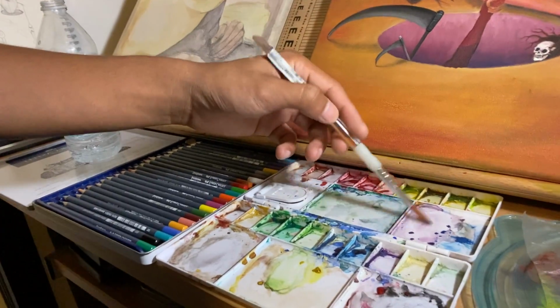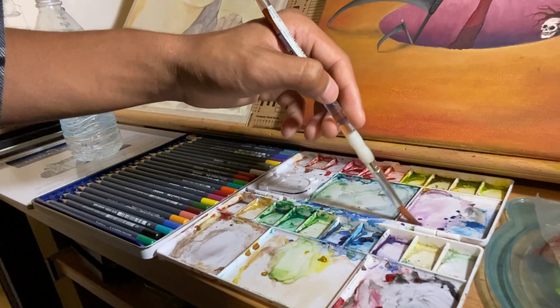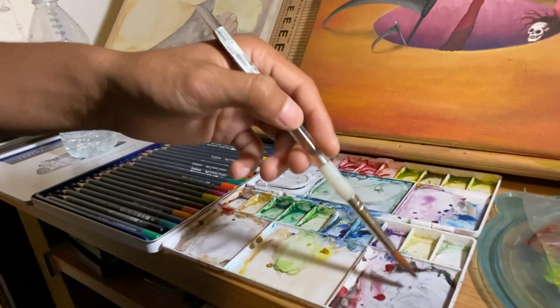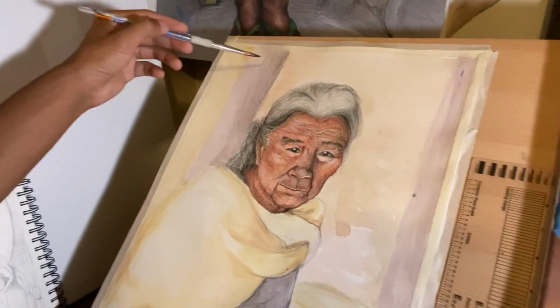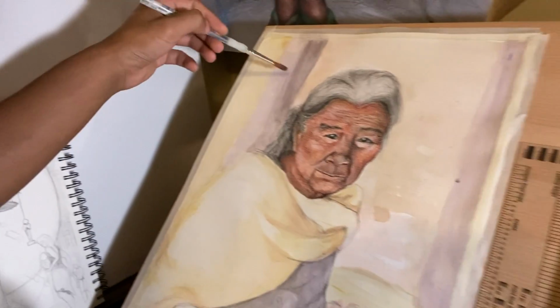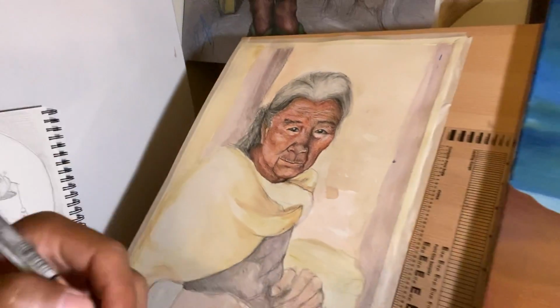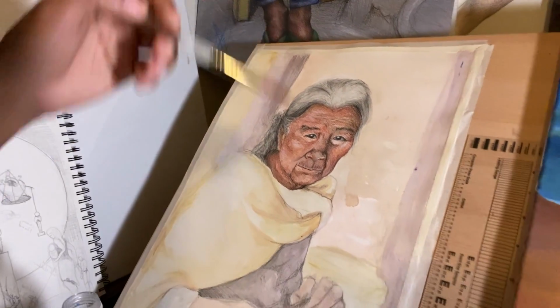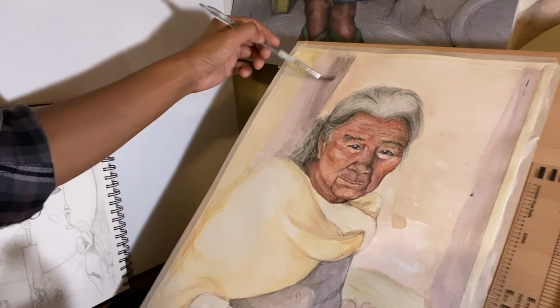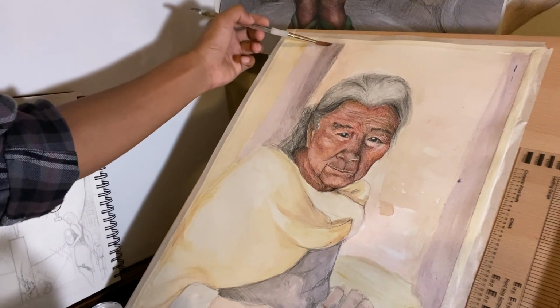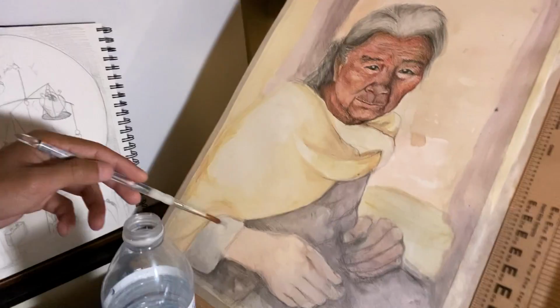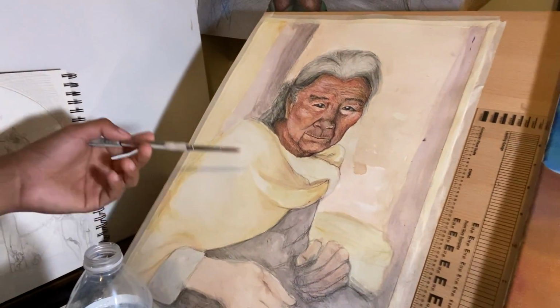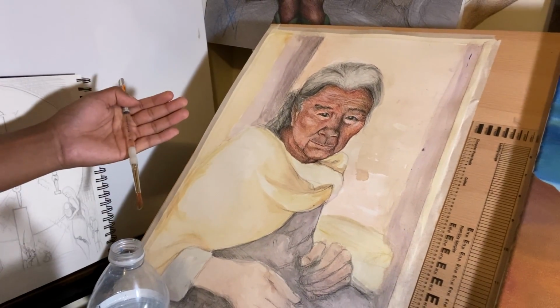So for the darker areas, I use blue or purple, and I mix it with black sometimes. I use that on the background like this. Whenever I see a lot of hard shapes, sharp edges, I don't like that. So I go with water and blend it all. I blend everything like that, and that's how I got a kind of smooth surface, I would say.